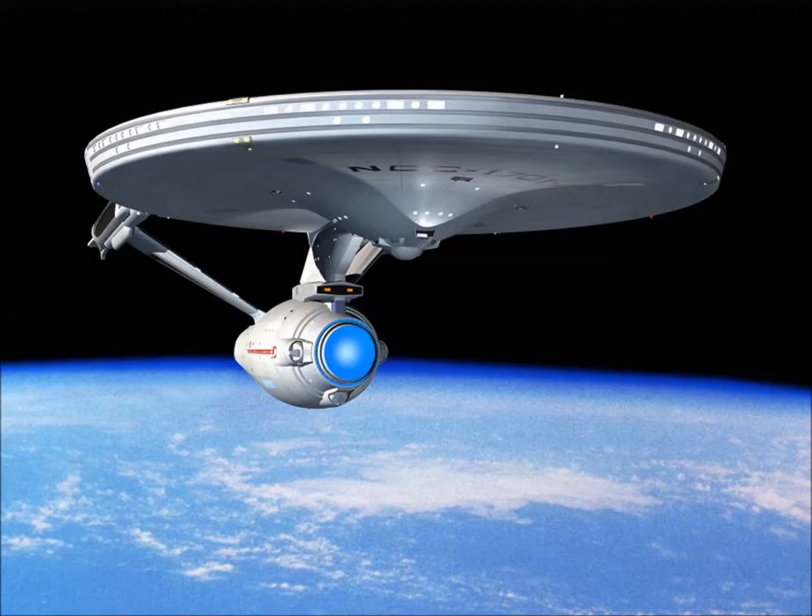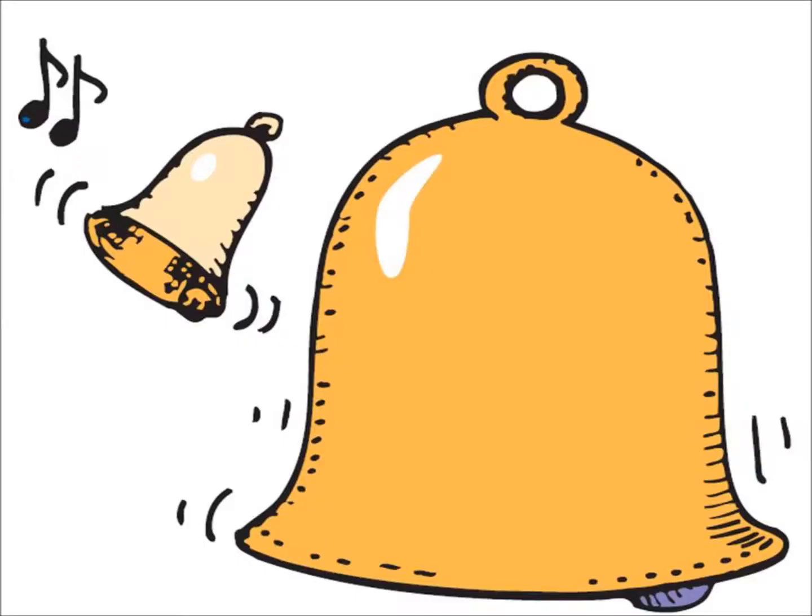Space movies, Star Wars, etc., would be pretty boring if it was all silent. So you need the sound to kind of keep your attention, but just be advised that sound doesn't travel in space.